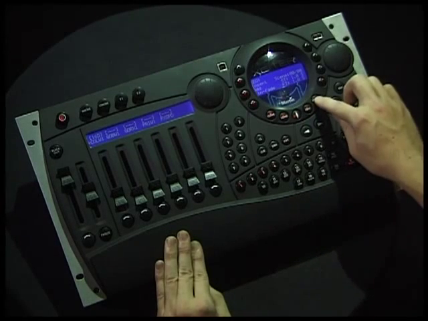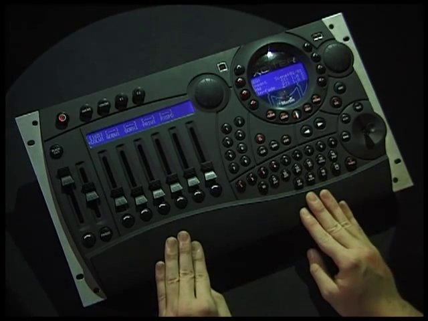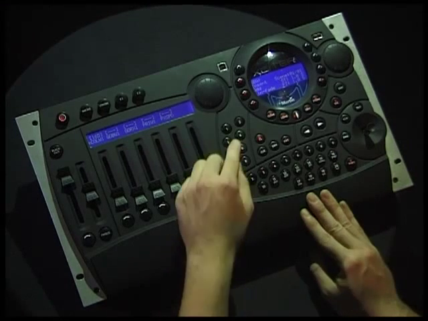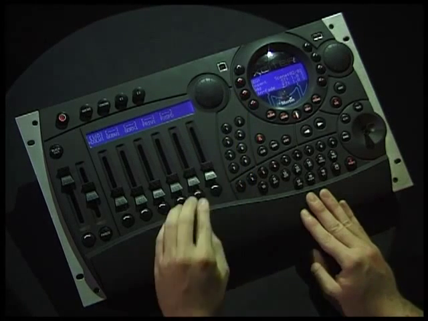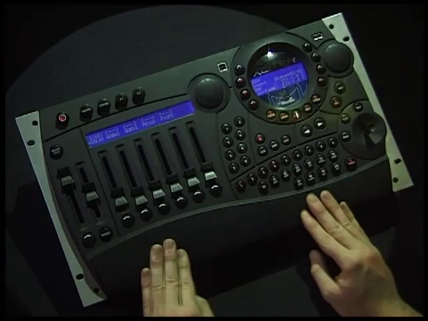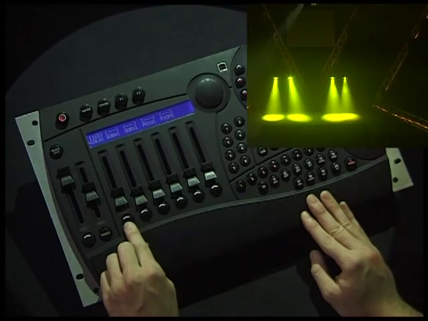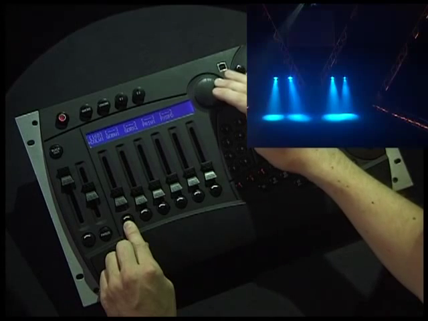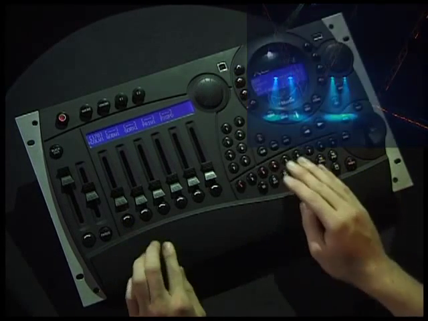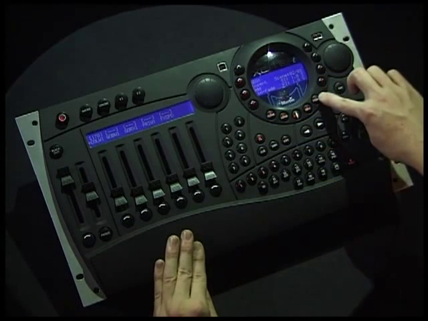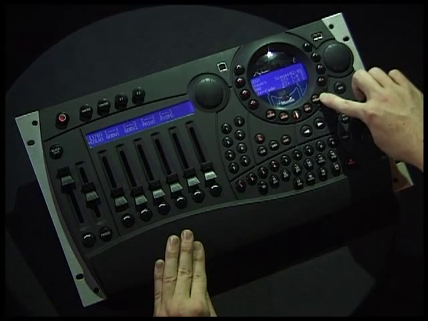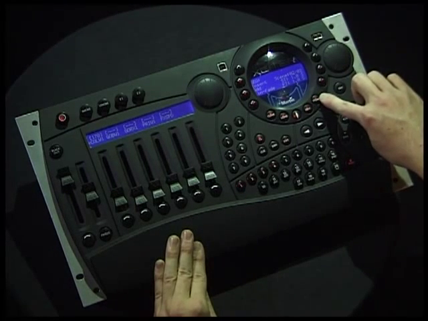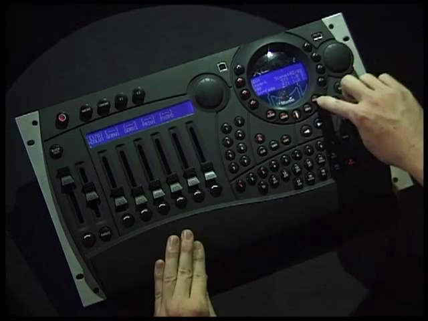Let's store the scene as step 1 in the editor's sequence, and then add step 2 in the sequence by pressing the Add soft key. As you know, Xciter duplicates the current scene, so we can simply turn to the programmer and adjust the color wheel. When you start changing the scene, the Store button begins to blink. Let's press it to store the blue color in step 2 in the editor's sequence.